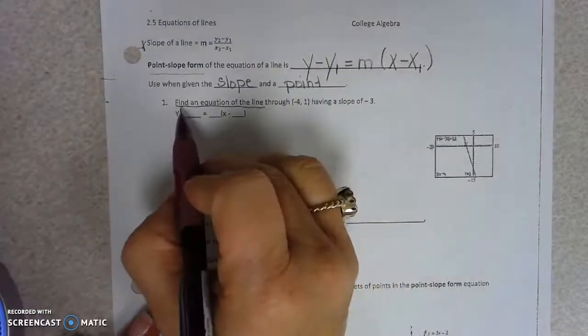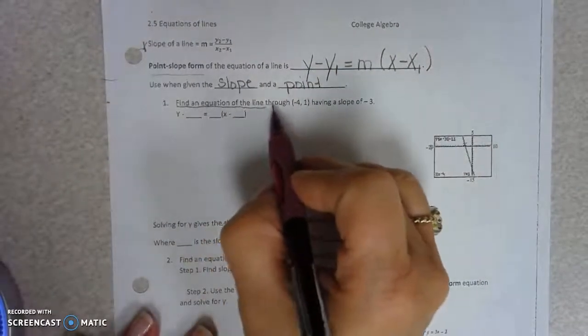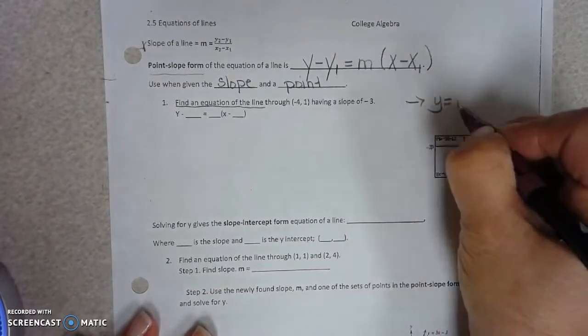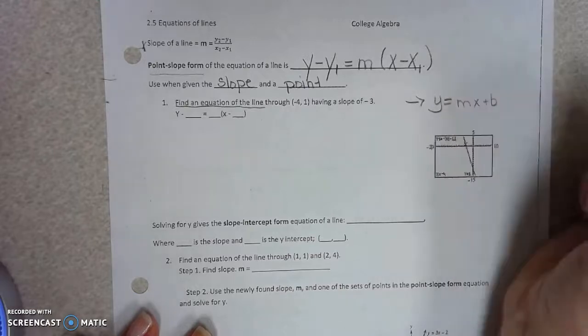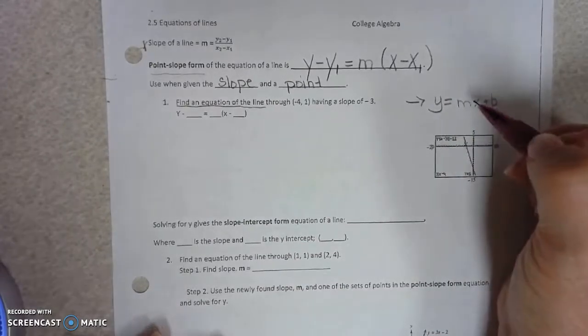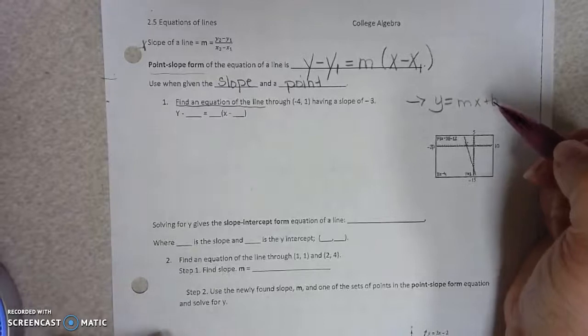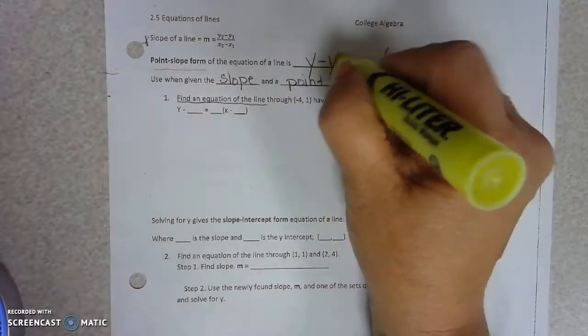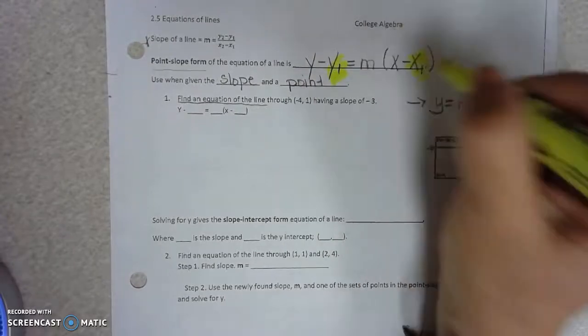When we talk about finding the equation of a line, our answer is going to look like this. y equal mx plus b. So, when we use point slope form, you have y1 and x1.